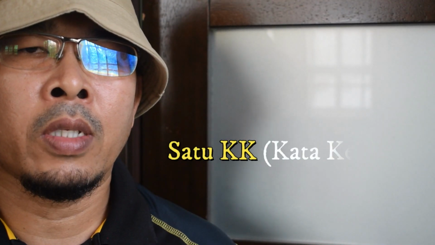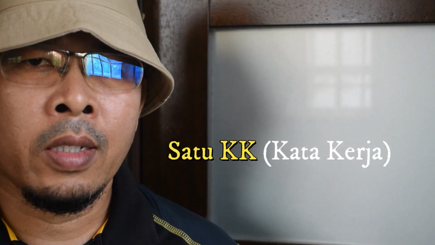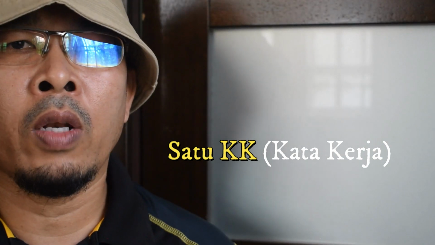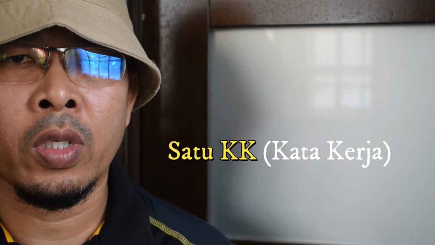In the standard teaching, this satu KK belongs to the simple forms of the verbs. Satu KK means that in the sentence, only one verb is used. So only one verb form is used.